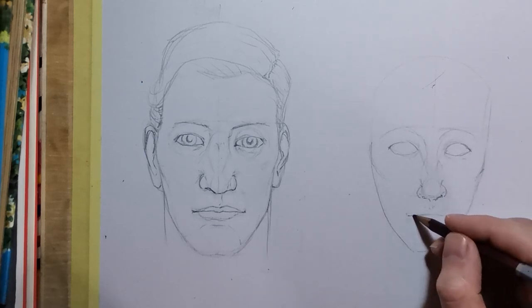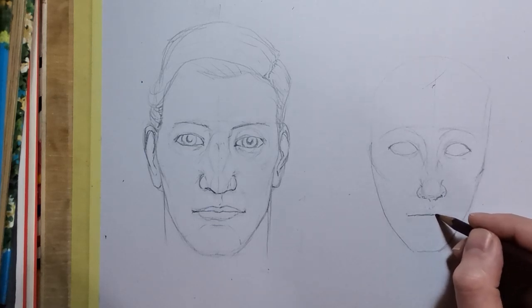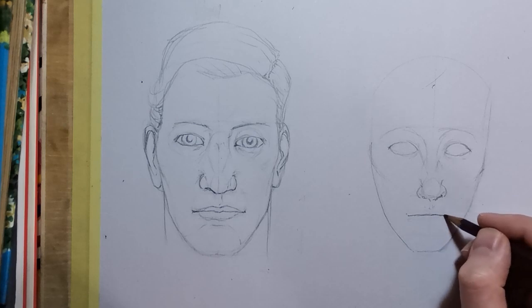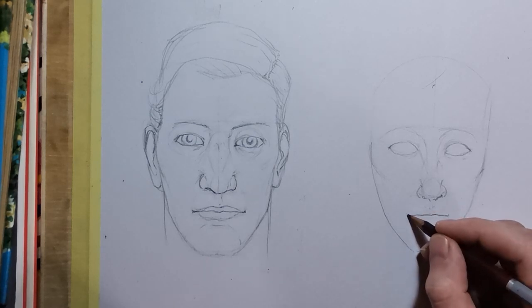So with the woman's lips, as I said before, a woman's lips are a bit more prominent than a man's, but I'm also going to shade that under area.